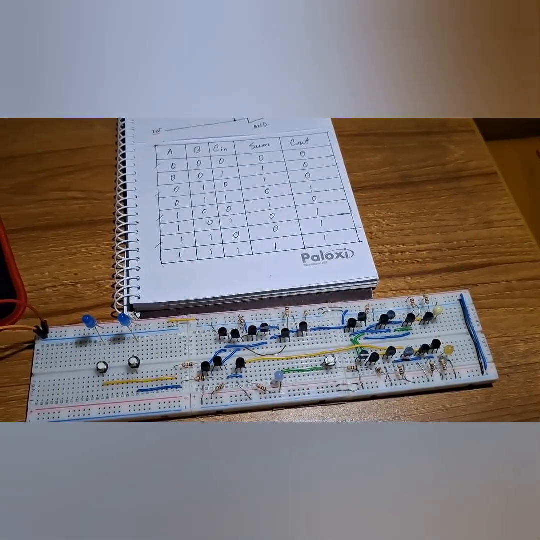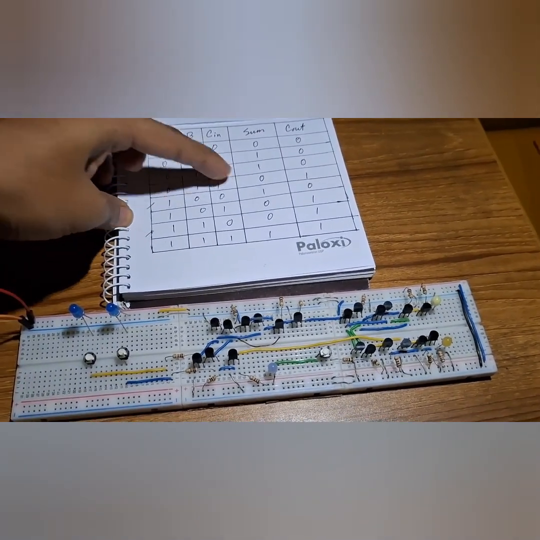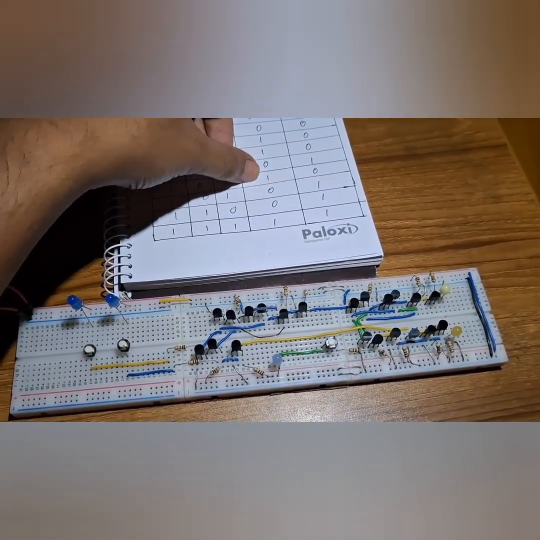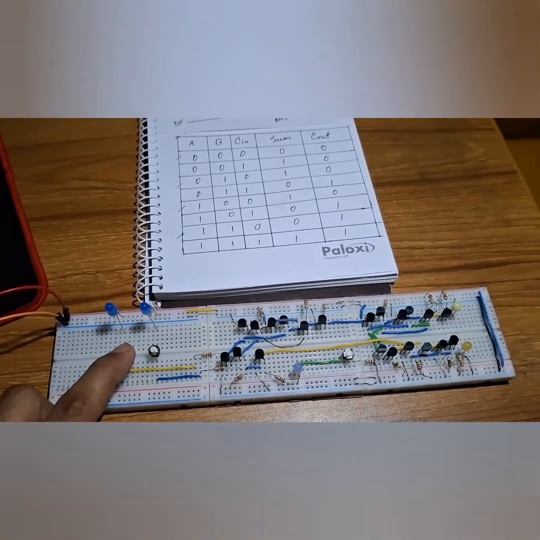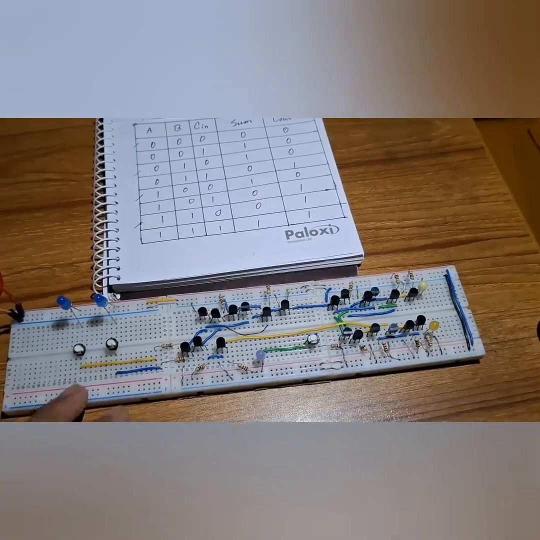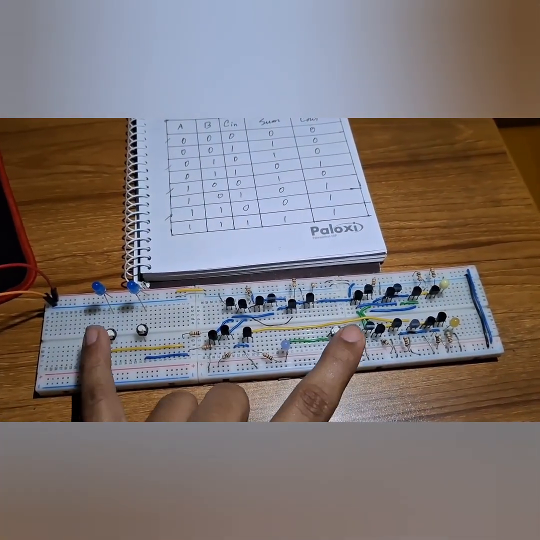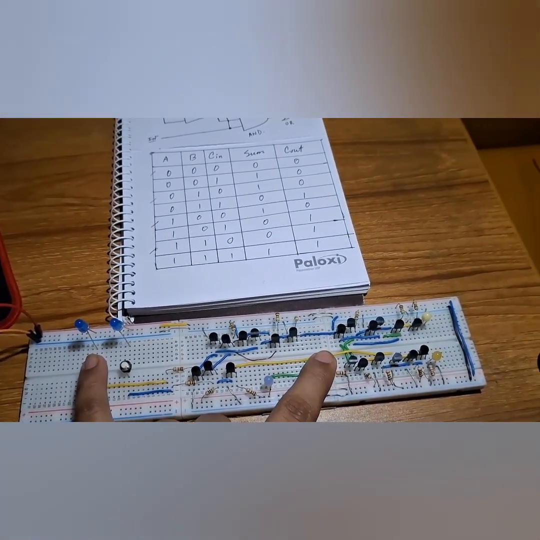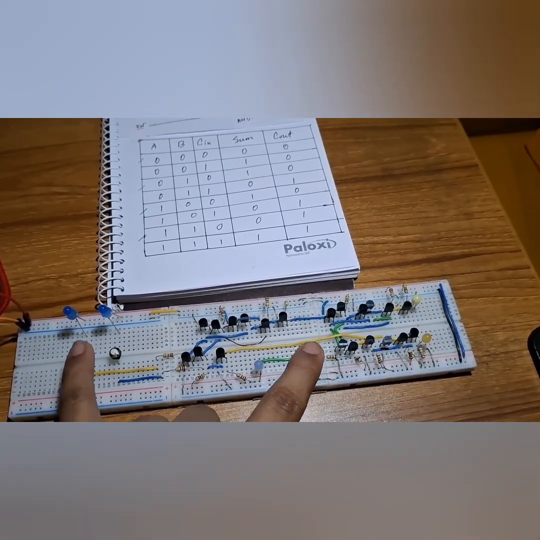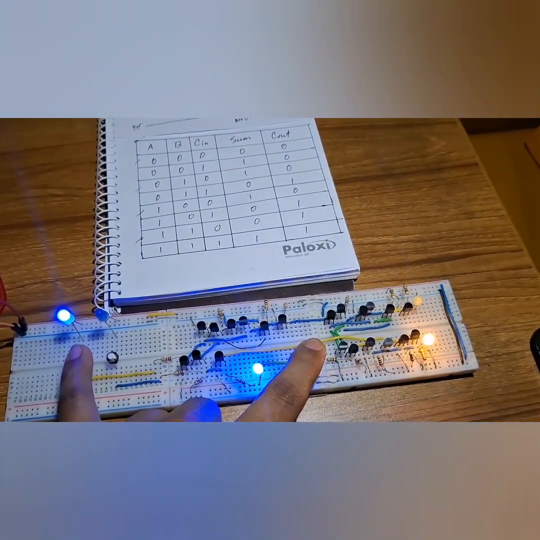What happens when we give the next one, 1, 0, 0, A1, B0, C0? The expected output should be sum 1, carry out 0. So this is happening, sum 1, carry out 0. The next one is 1, 0, 1, so A is 1, C is 1, and B is 0. 1, 0, 1 means carry output will be 1, that means our second LED will be blinking. So that's working properly.